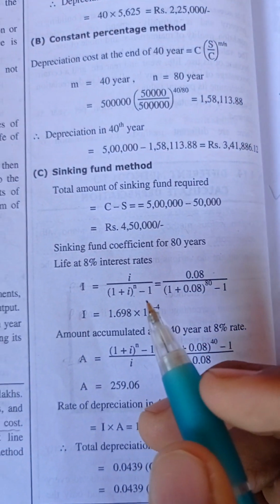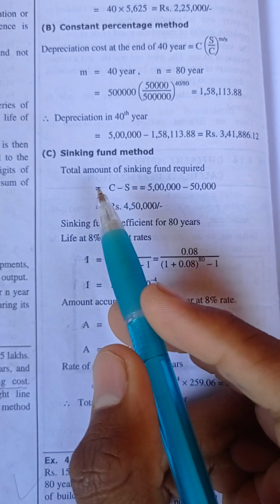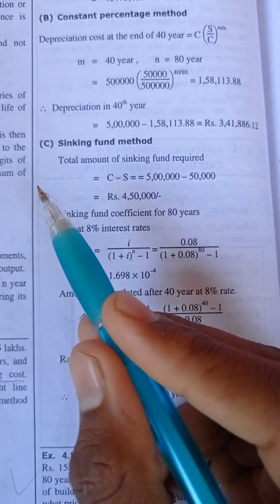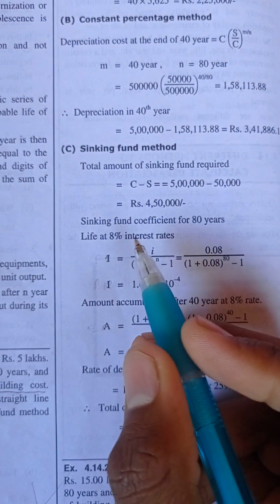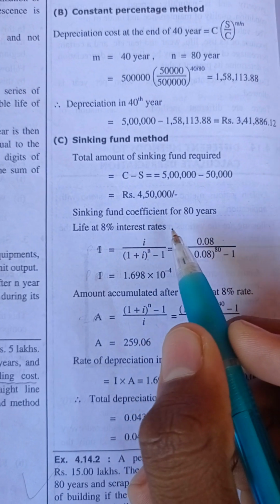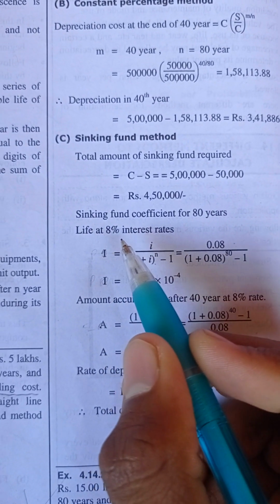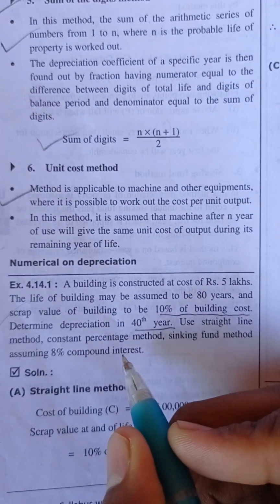Now for the sinking fund method, what we need first is the total amount of sinking fund required. How much amount do we require? The formula is C minus S. Then the sinking fund coefficient for 80 years life at 8% interest rate. We are given the interest rate as 8% compound interest rate.